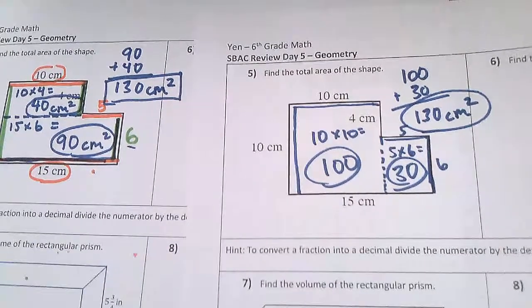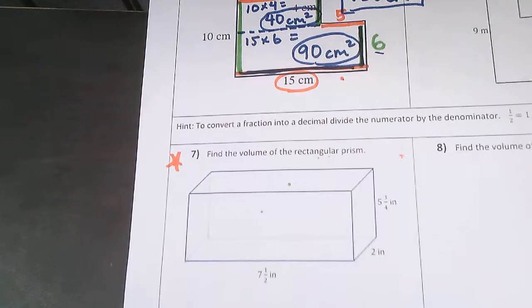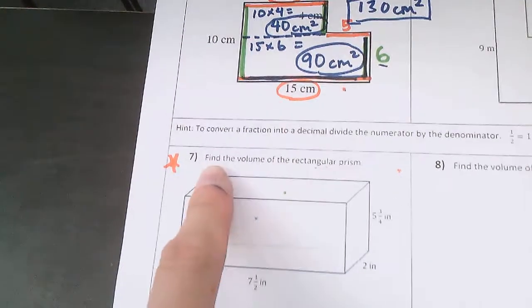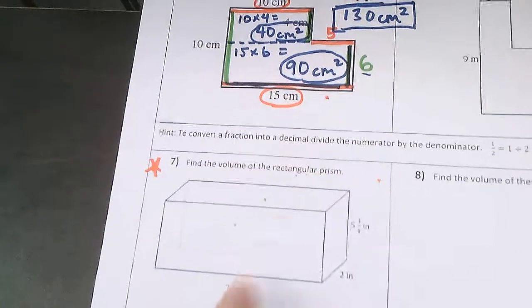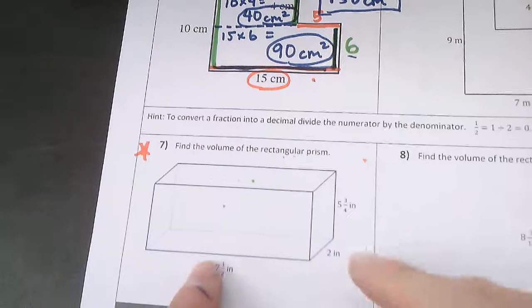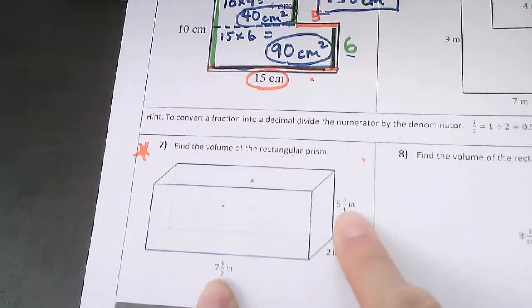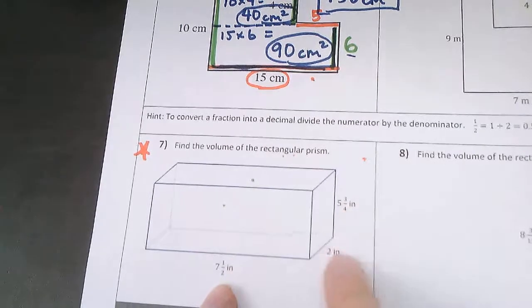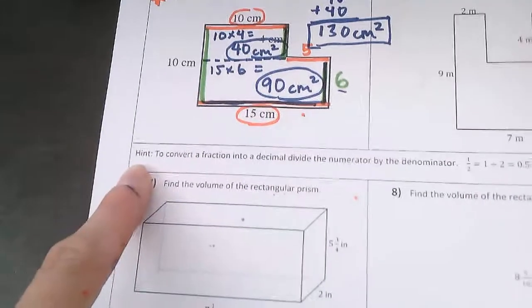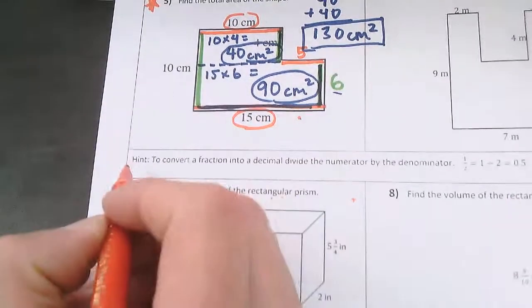Let's move on to number 7. Find the volume of the rectangular prism, and it gives us these three lengths. Notice that two of the lengths have a fraction in them. Whenever you have to multiply fractions like this, here's one hint that I've written out for you right here. Let's read this hint.